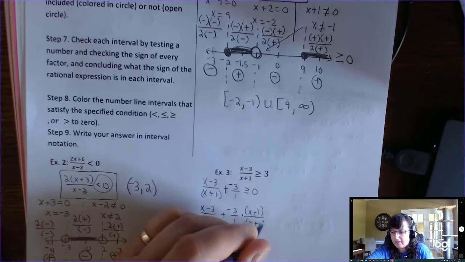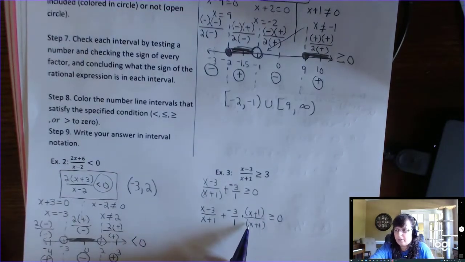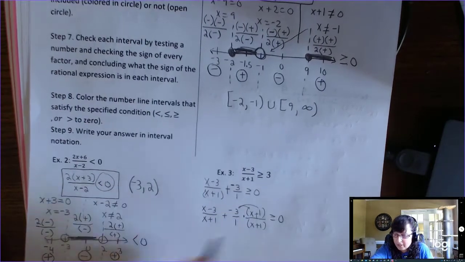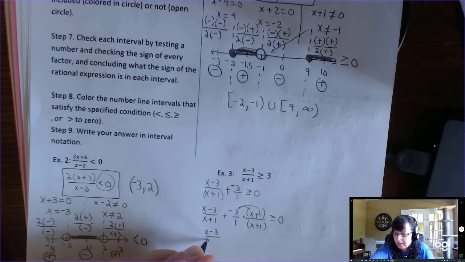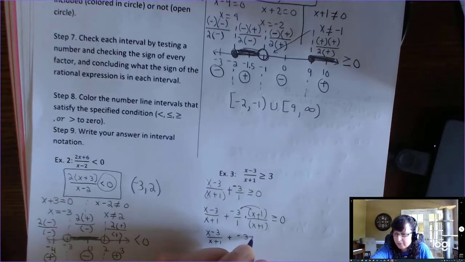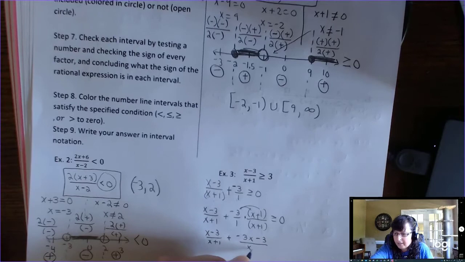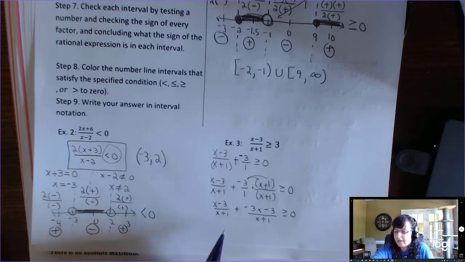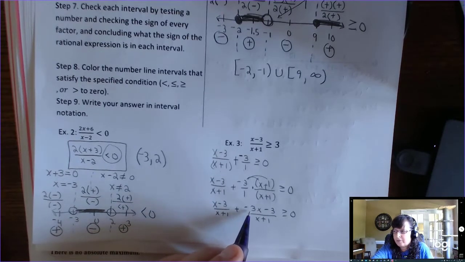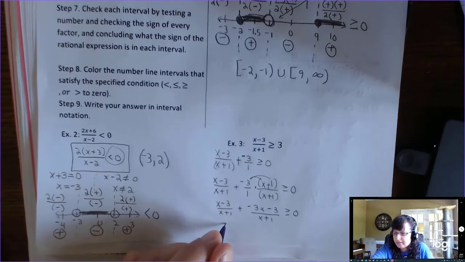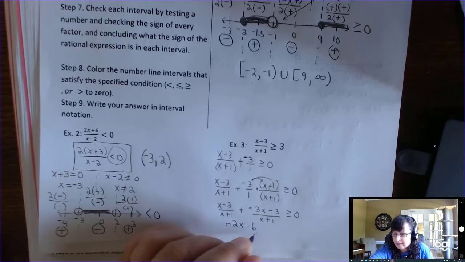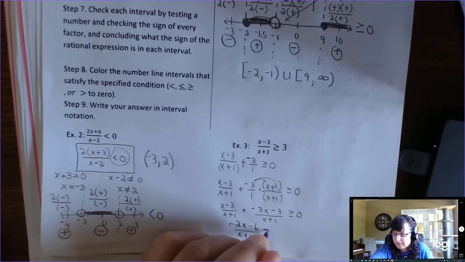I have to be legal, so I can only multiply by a convenient form of 1. I have to multiply the top and the bottom by x plus 1. Don't forget to distribute that negative. That's a very common error. So we get x minus 3 over x plus 1 plus a negative 3x minus 3 over x plus 1. Our objective is combining this into one fraction. Now I have a common denominator, so I'm just going to add like terms. x plus a negative 3x is negative 2x. Negative 3 plus a negative 3 is negative 6 over x plus 1. It's greater than or equal to 0.